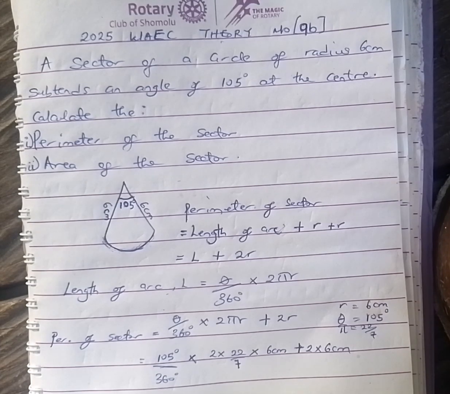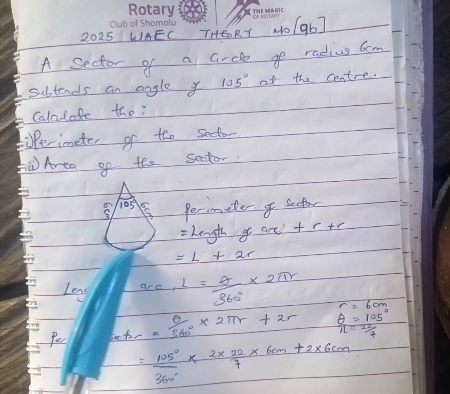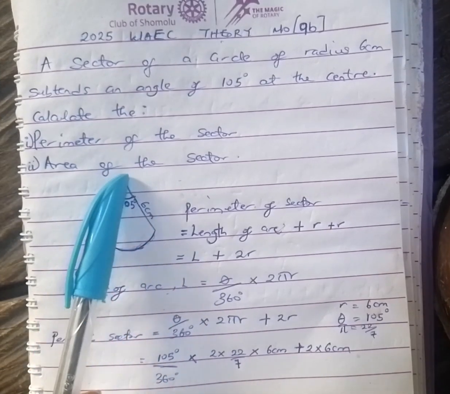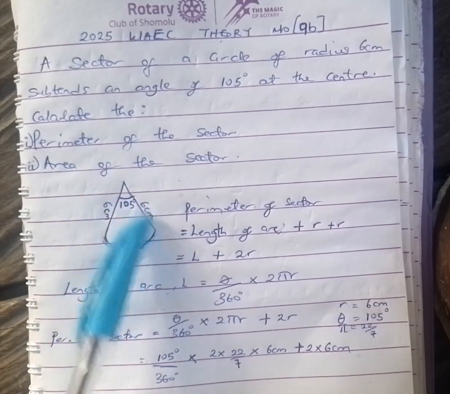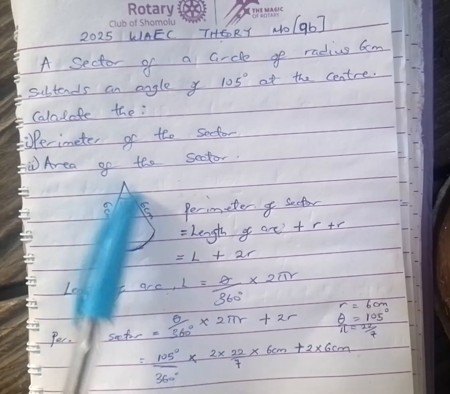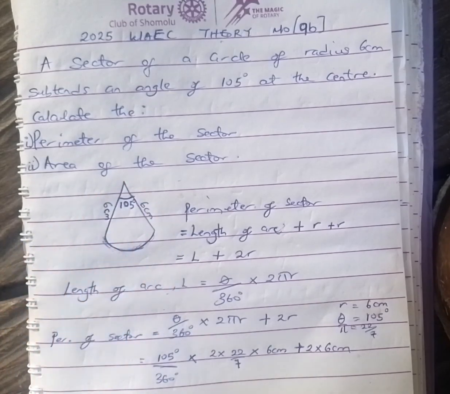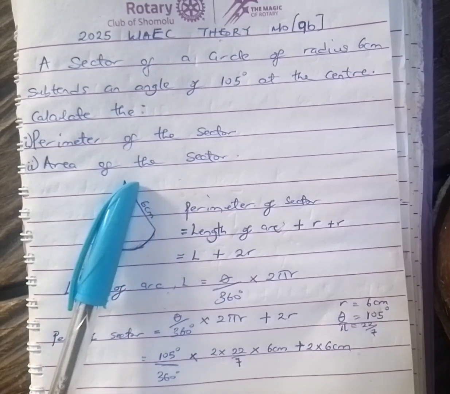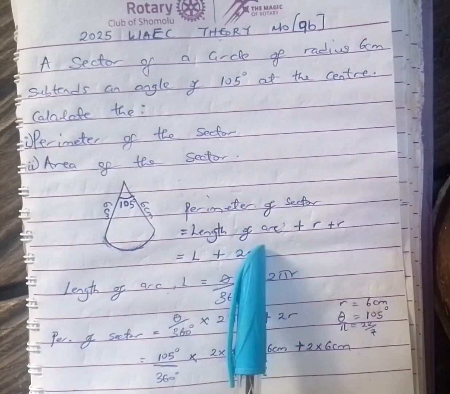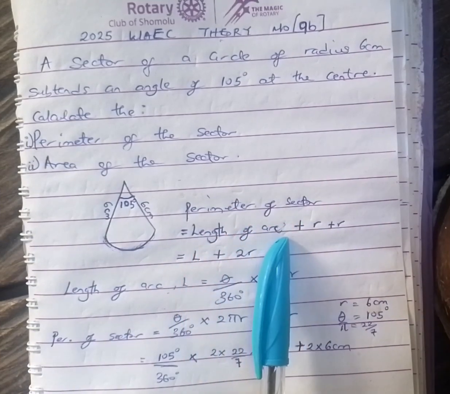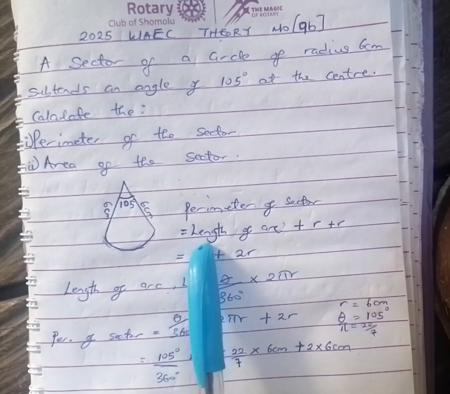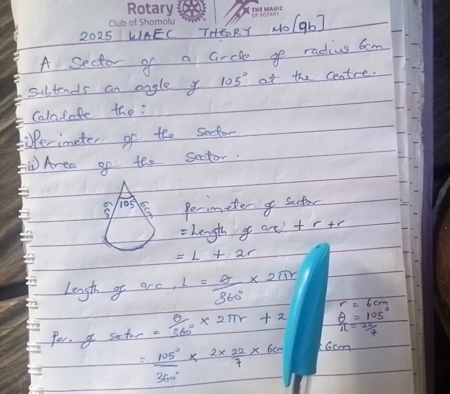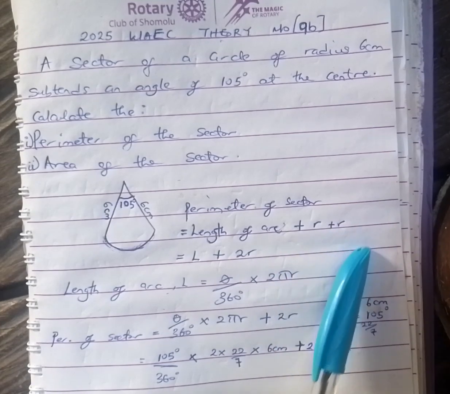The perimeter of the sector simply means the distance around the sector. If you look at the sector, what makes up the sector is the length of arc, which is this curved part of the sector, and two radii. So the perimeter of this sector will be given as the length of arc plus this radius and the second radius. Perimeter of sector is equal to length of arc plus radius plus radius, where the length of arc is L here, and one radius plus another radius is two radius.